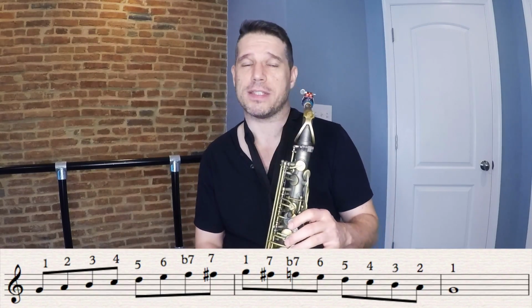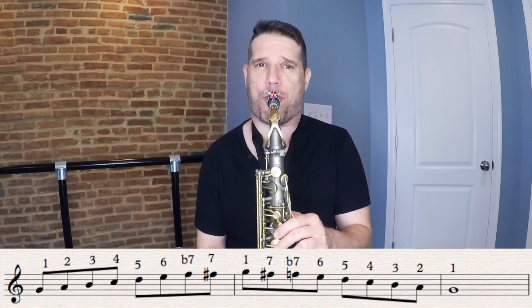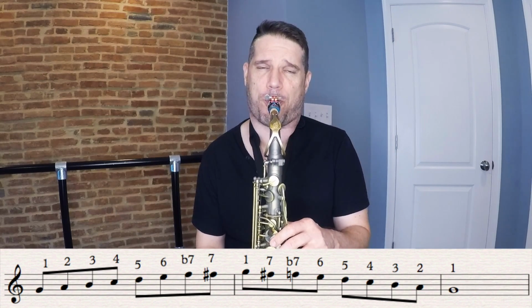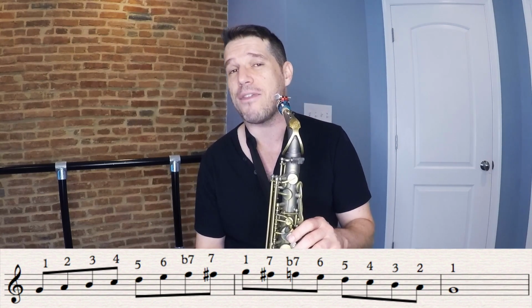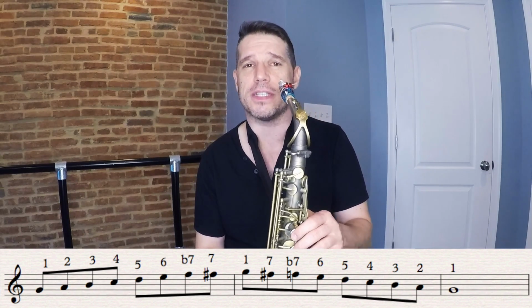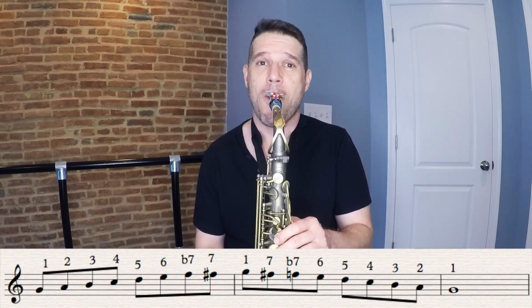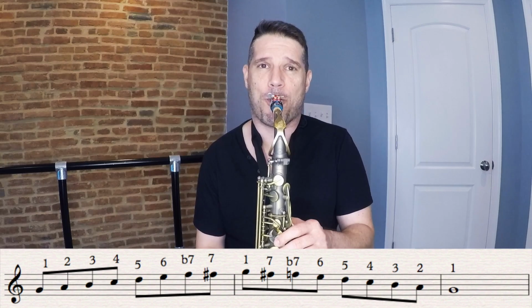Okay, so now for the dominant 7th bebop scale. It's really easy. It's just a major scale, and you add both sevenths. So you have a flat 7th and a natural 7th. So in the key of G, you would have an F natural and an F sharp. This is what it sounds like. Again, take a listen. It has both sevenths, F natural and F sharp. So you have your flat 7th, which is F natural, and your major 7th, which is F sharp. F natural, F sharp, G.